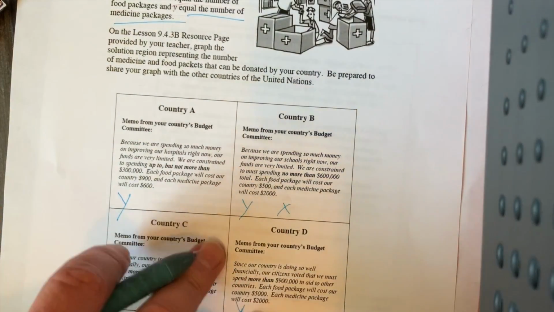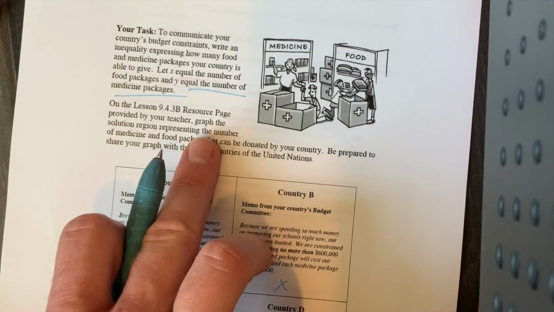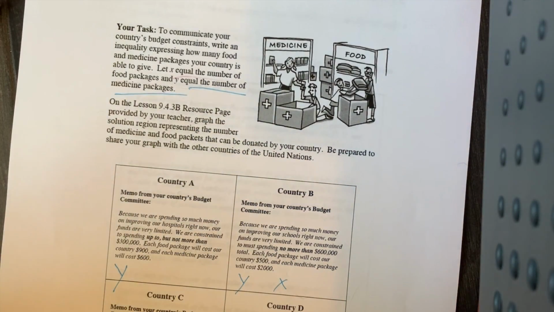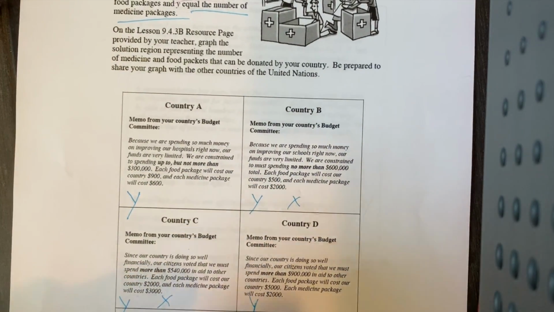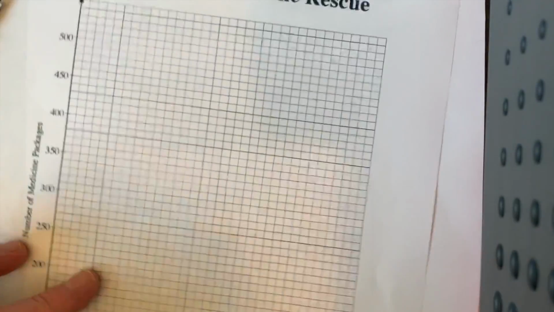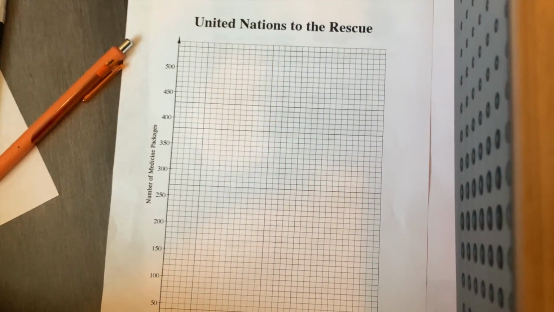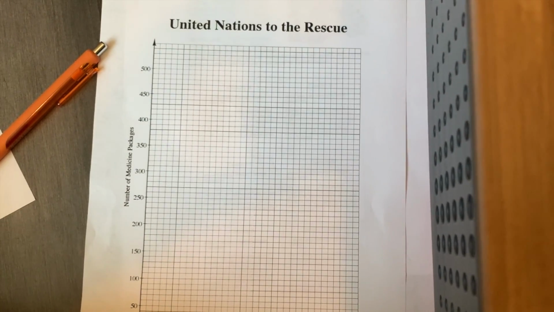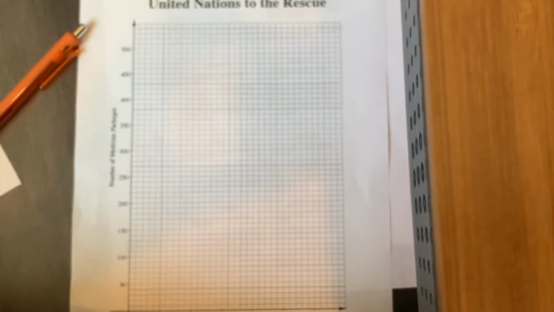So you're going to write the constraints here, and then you're also going to graph this out. That's what they're talking about towards the end of the problem: you have to graph the solution region representing the number of medicine and food packets that can be donated by your country. It looks like we might want 6 colors for this: 1, 2, 3, 4, 5, 6, for the 5 countries plus the special assignment, so we have 6 solution regions on this graph. Then we can start talking about the feasible region, the combinations of food and medicine packages that each and every country would be able to provide.